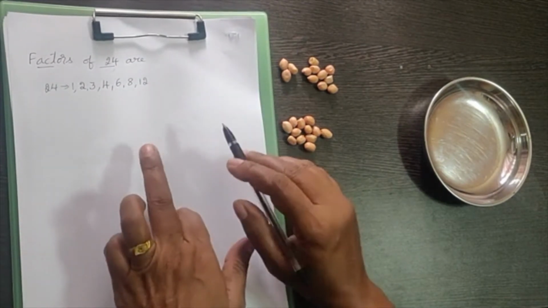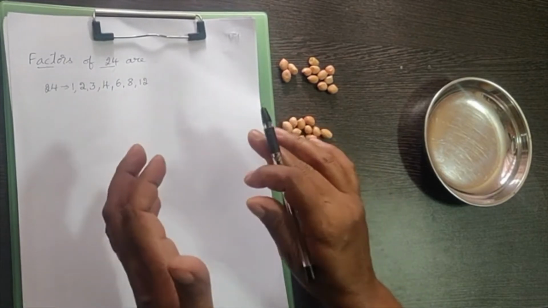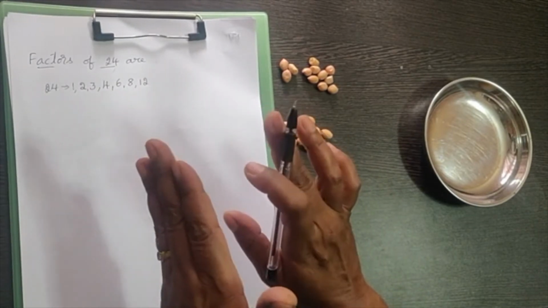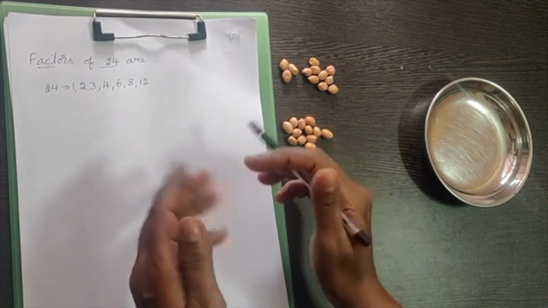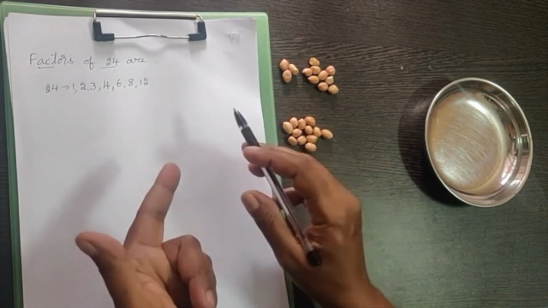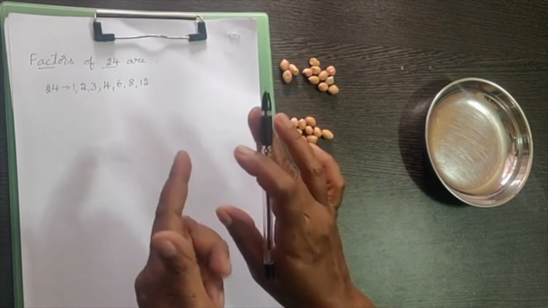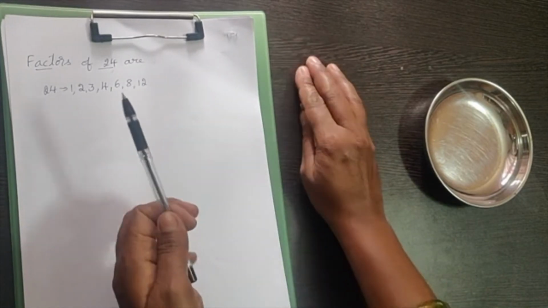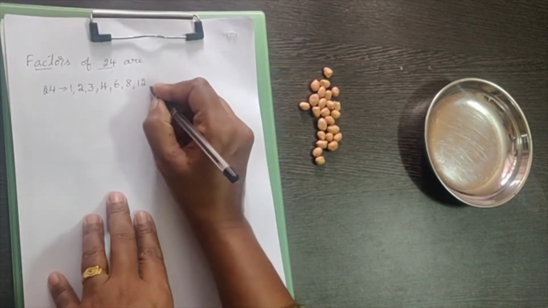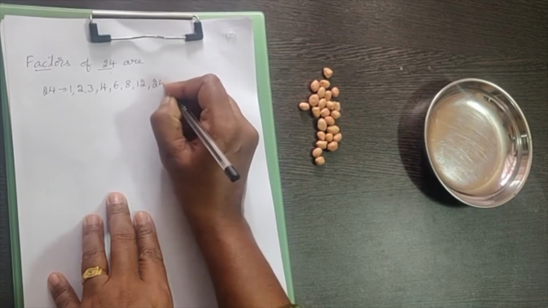Here next 13, no. 14 we can't. 15 we can't. 16, no. 17, 18, 19, 20, 21, 22, no. 24, that is one group. So here we got these are the factors of 24.